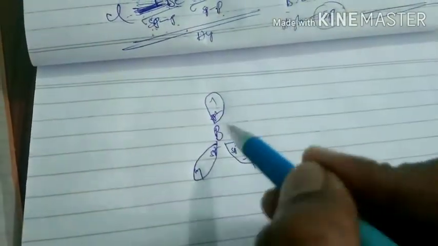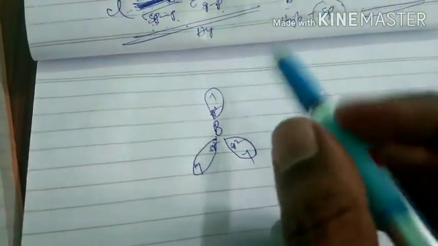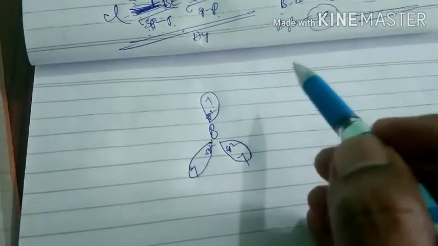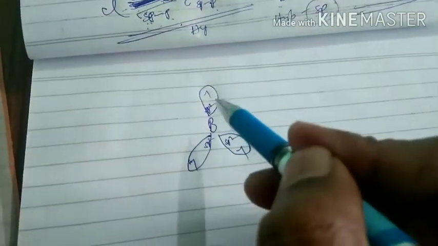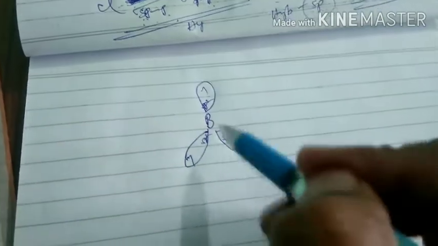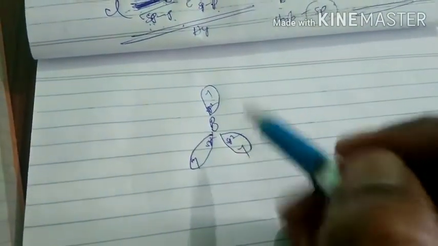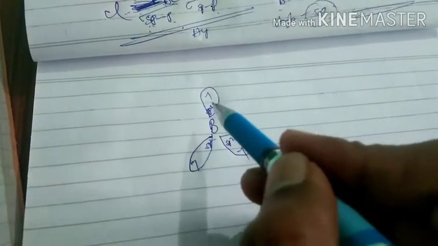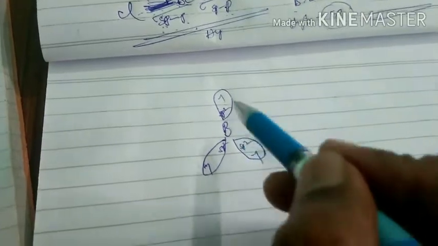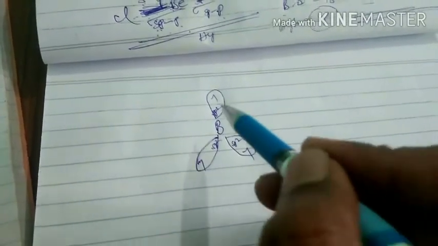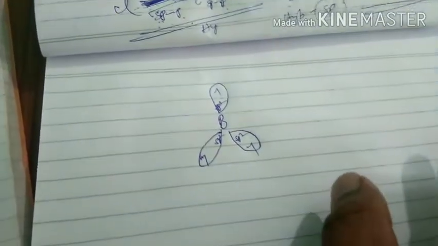This is trigonal arrangement. That means before overlapping with the p orbitals of chlorine, they are arranged like this. Why are they arranged like this only? Because when they are arranged like this, then only the repulsions between these orbitals will be minimum.